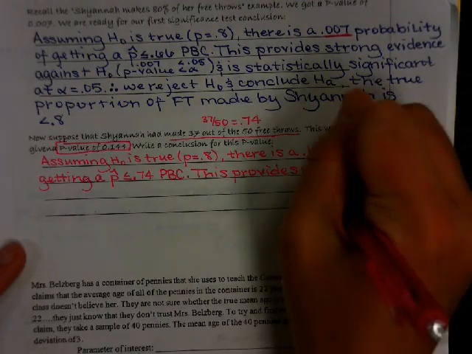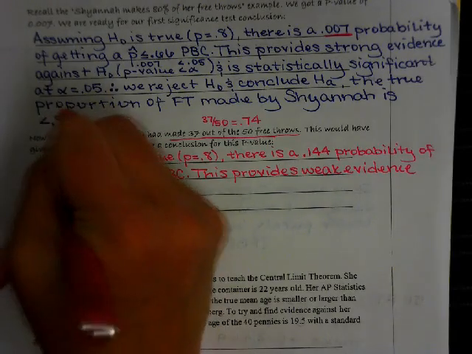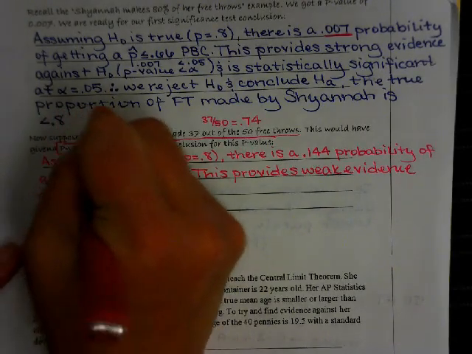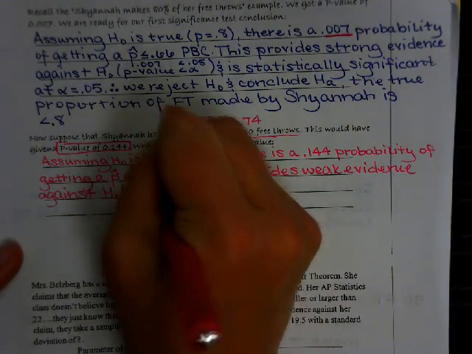Because our p-value is greater than or equal to alpha. 0.144 is greater than 0.05. And is not statistically significant.